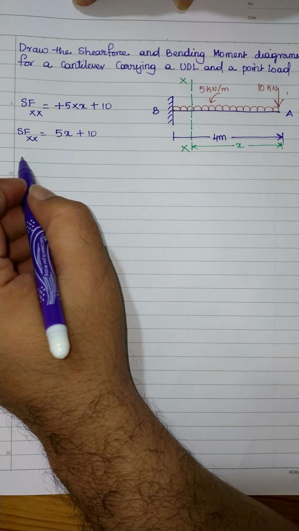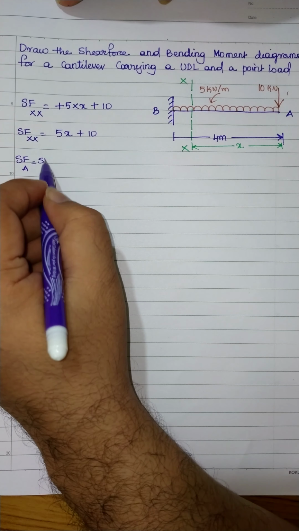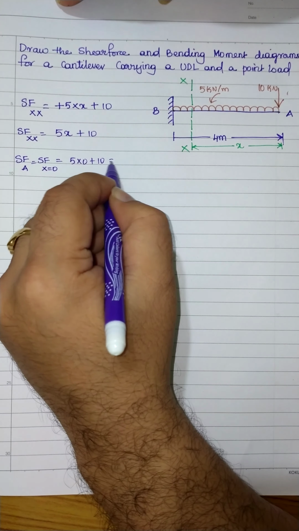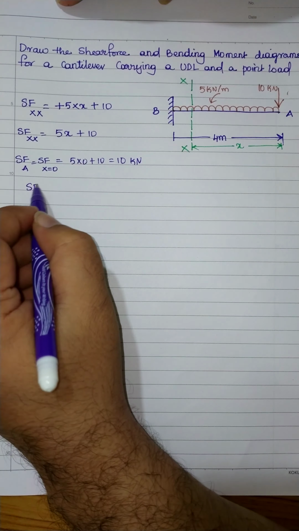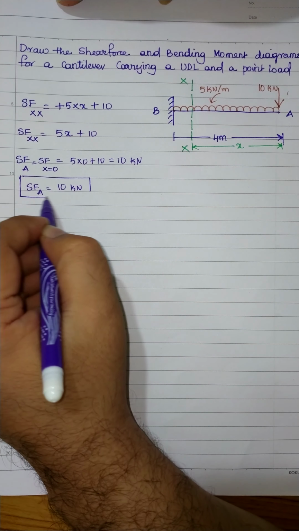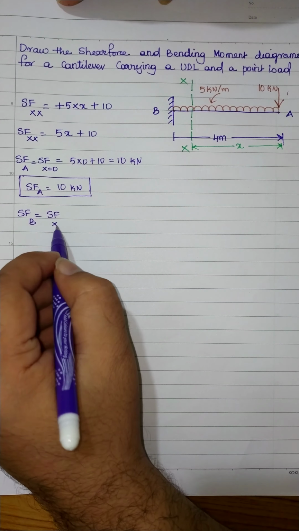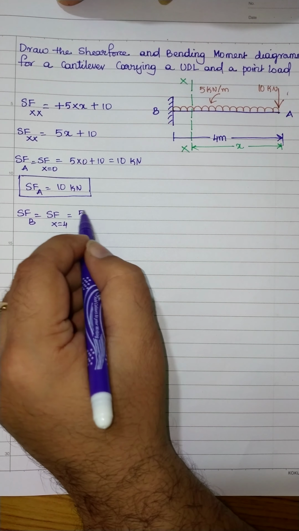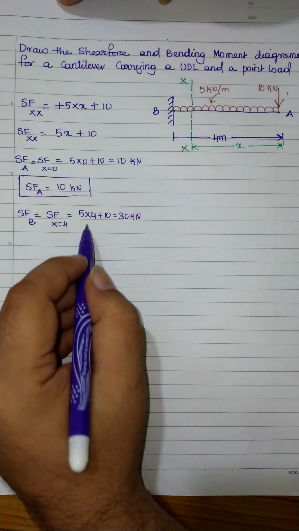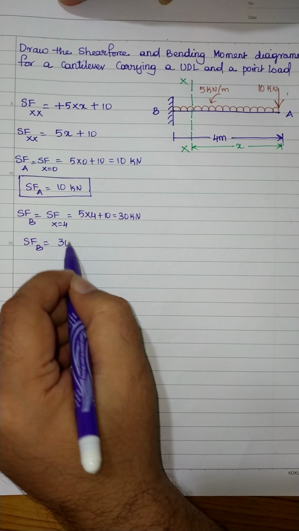Now my intention is to calculate the shear force at point A and point B. Shear force at point A, that means x equal to 0, will be 5 times 0 plus 10, which is equal to 10 kN. Similarly, let us calculate shear force at point B. At a distance of x equal to 4 meters, it will be 5 times 4 plus 10, which is equal to 30 kN. 5 times 4 is 20, plus 10 is 30 kN.